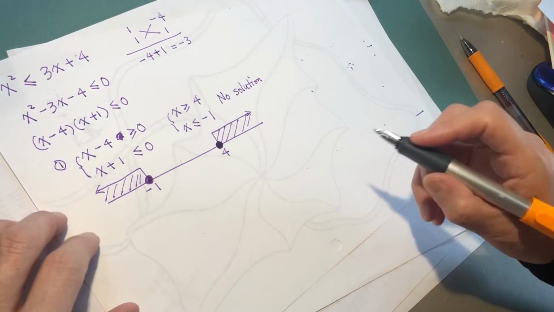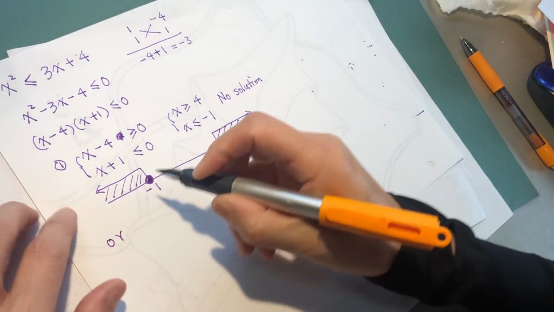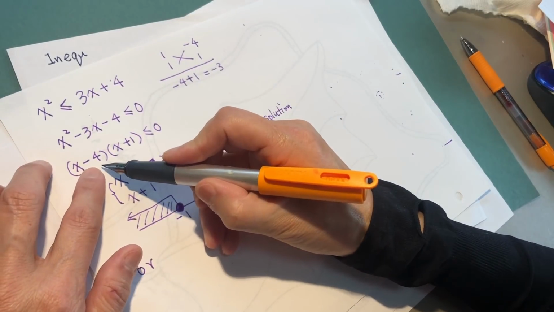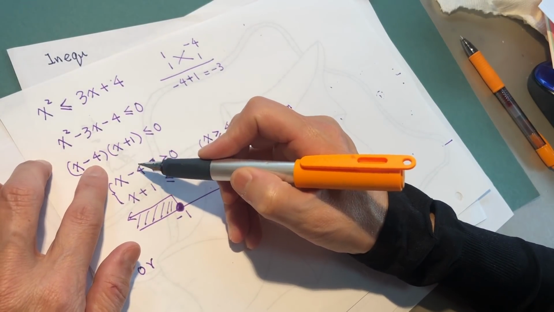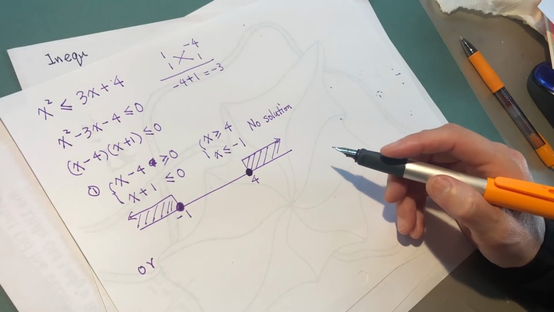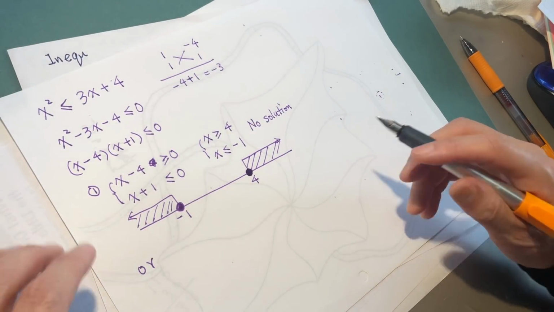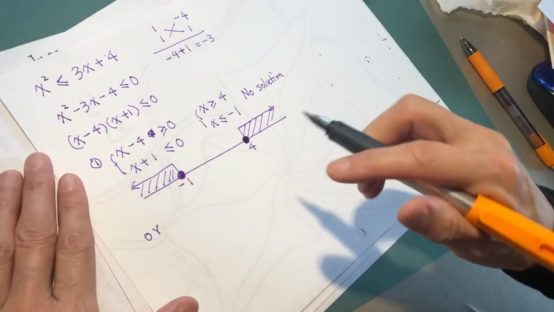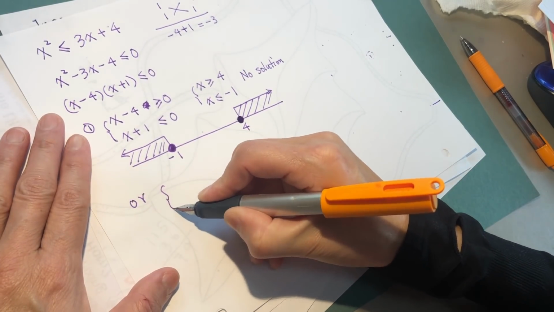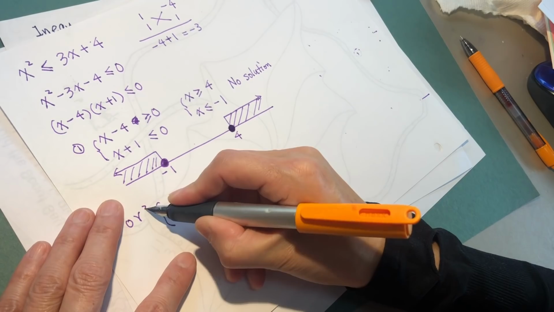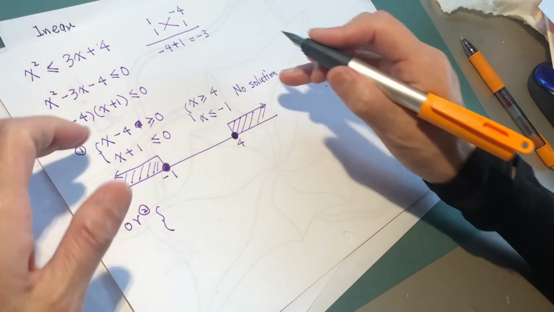However, we have another chance. Or the first one is negative, the second one is positive. As long as one positive, one negative, the multiplication result will be negative, right? So this one, we will get the second solution, the second way to try.